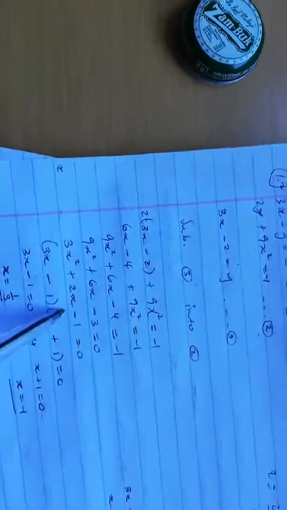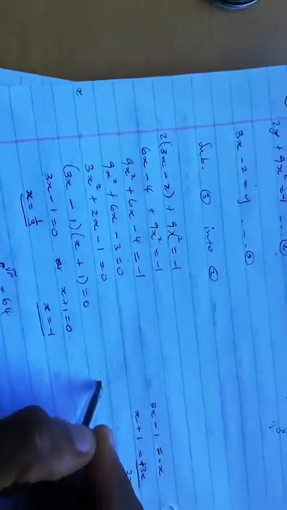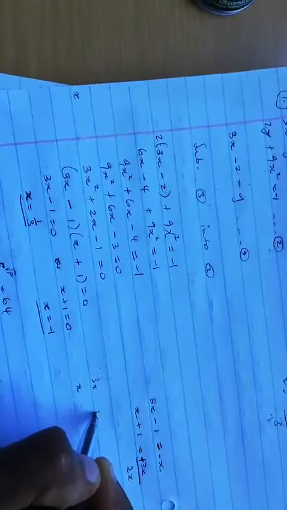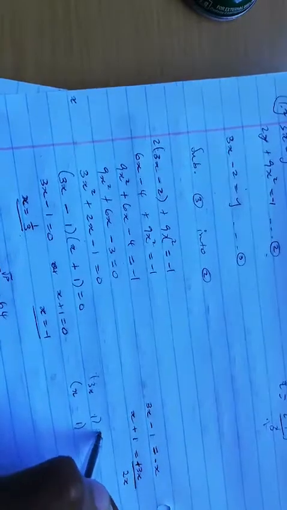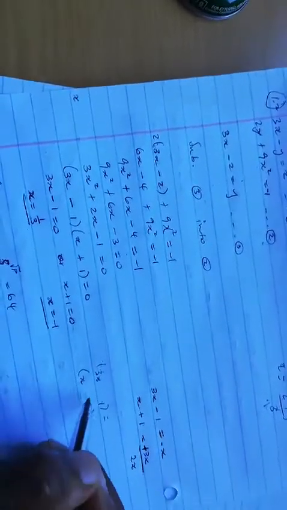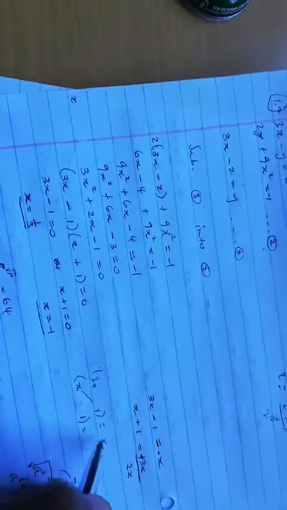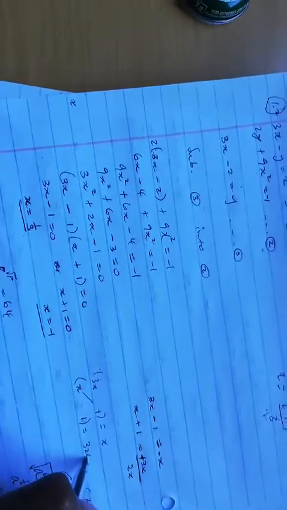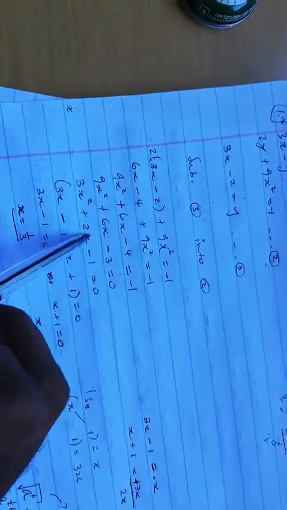Here we're back to the basic one. So here you have 3x and x on one side, and 1 and 1 on the other. These are our brackets. Remember now, we cross multiply: x multiplied by 1 gives x, and 3x multiplied by 1 gives 3x.